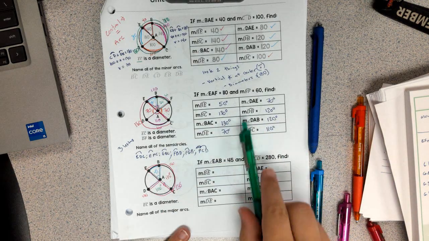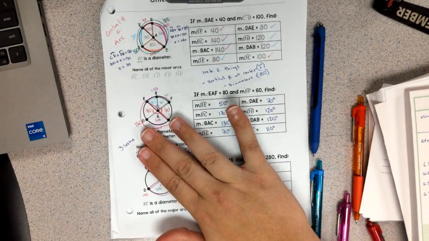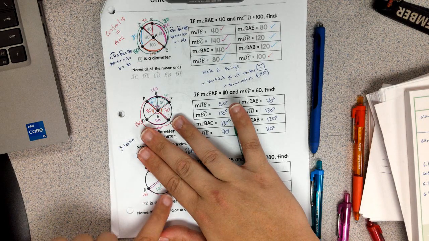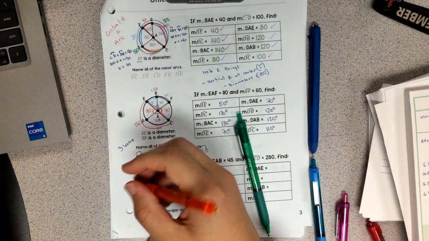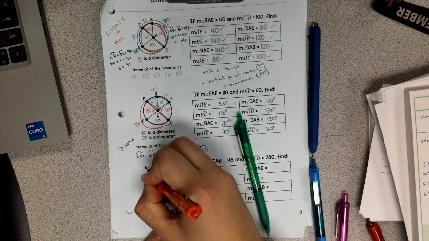And now that I know that that's 100, I can cover again. And you see I have my 2 pieces that make up my semicircle. So I can say 180 minus 100 and get 80 degrees.